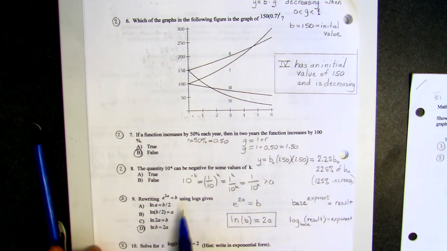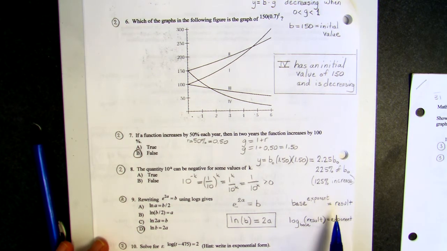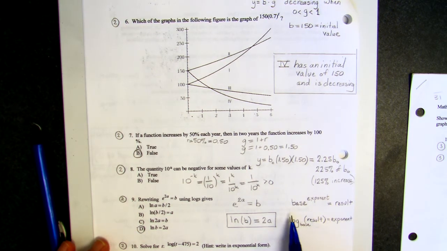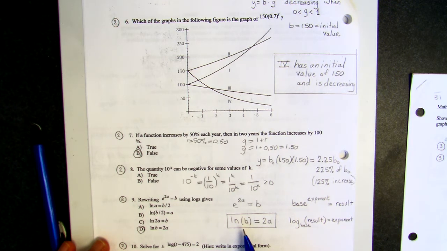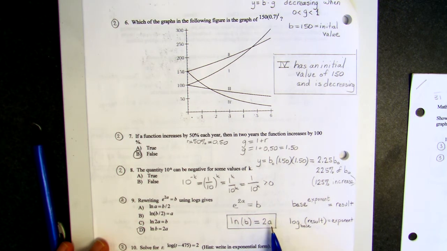On changing this from exponential form to log form, the base is e, so we'll do natural log. And you take the log of the result, and what you take the log of, the result is, in log form, it's the exponent. So this would be natural log of b equals 2a.